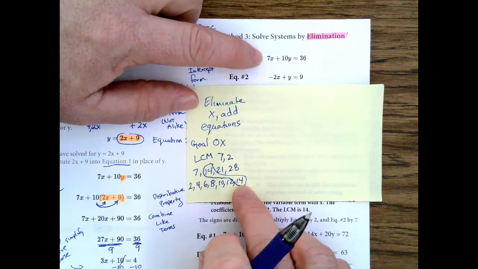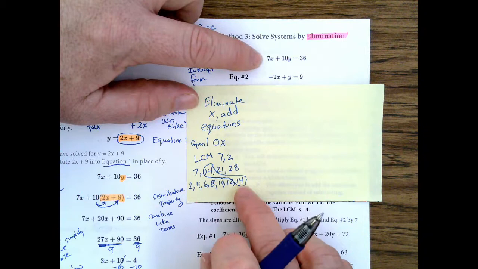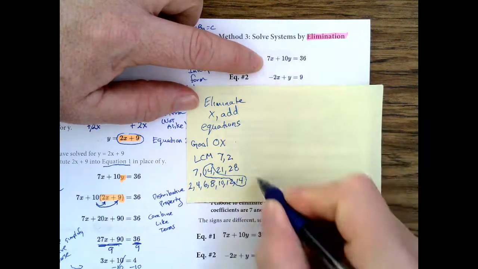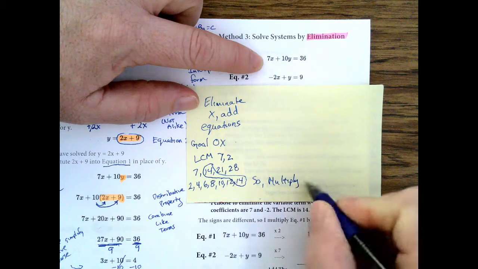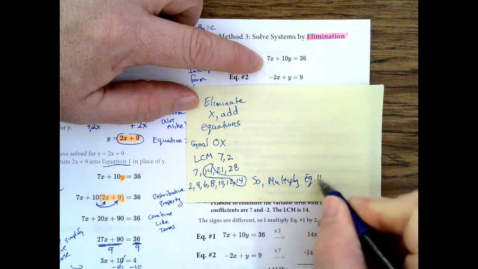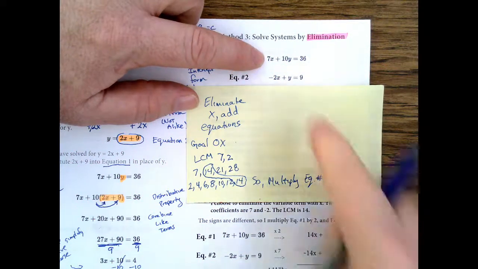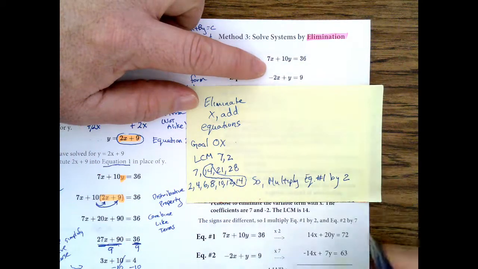That's really nice. So I want to get these to be 14, so I need to multiply equation number 1 by 2. And I notice, look, they're opposite signs. So if I add them together, they're going to eliminate.